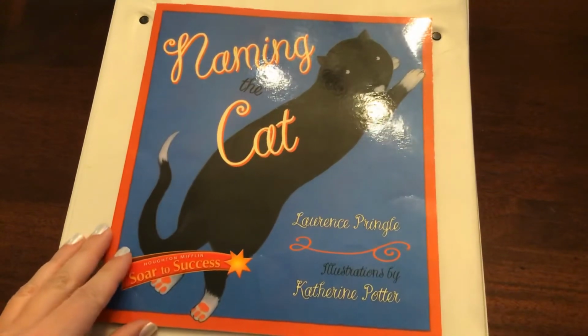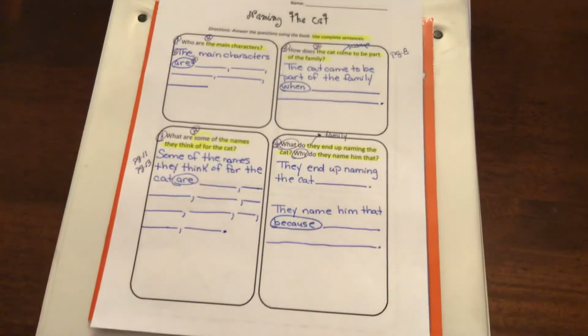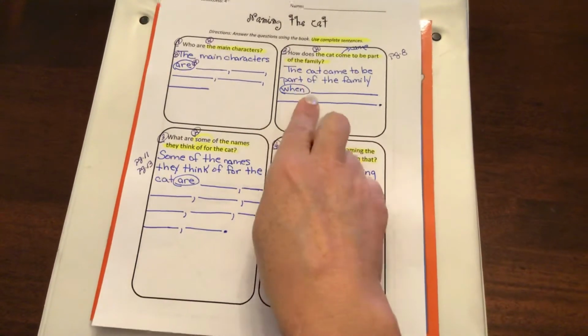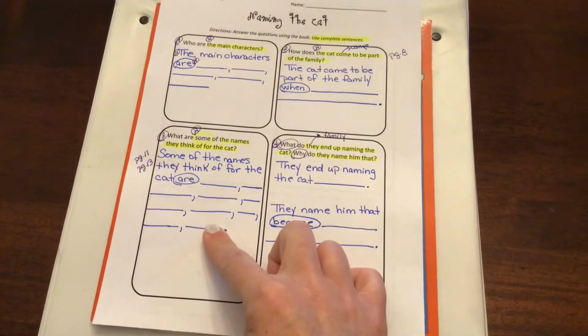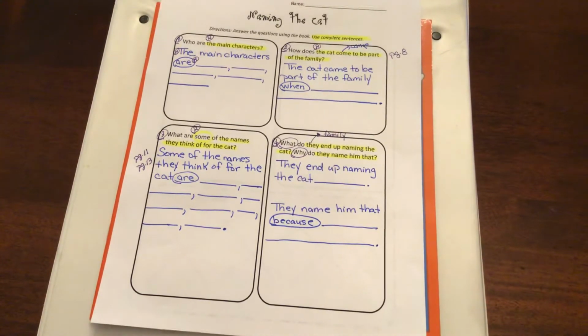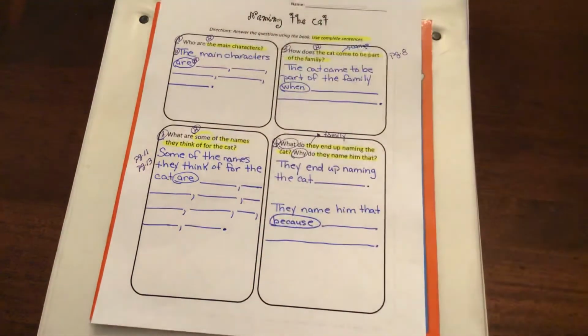So to review our skill sheet, so far in lessons 1 and 2, you should have finished questions number 1, 2, and 3. Those questions should be finished. I have the page numbers written for you. Question number 1, the main characters. We met them earlier in the story.